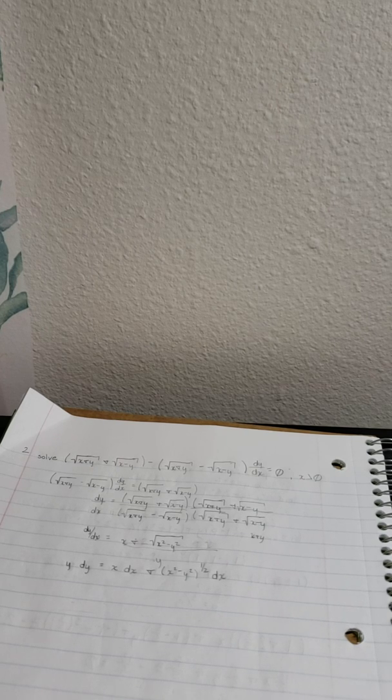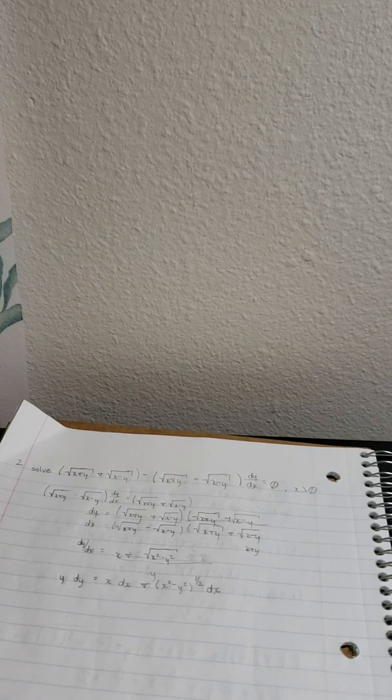Then I divided by (√(x+y) − √(x−y)), so that my final function of dy/dx is equal to (√(x+y) + √(x−y)) divided by (√(x+y) − √(x−y)).